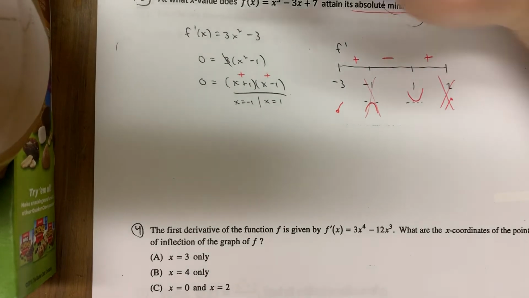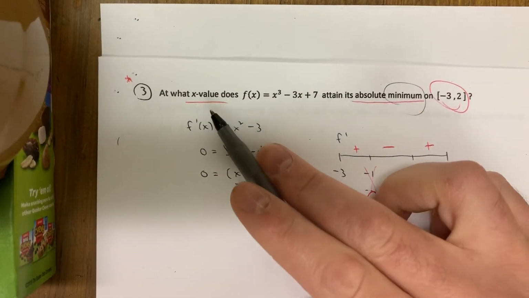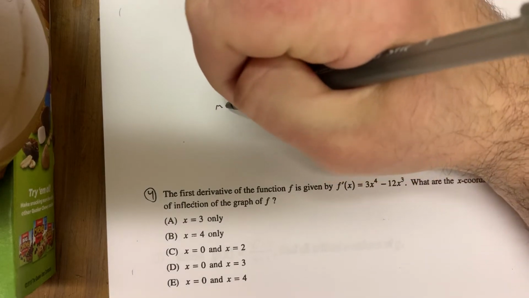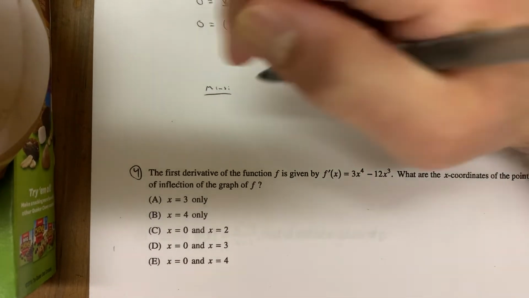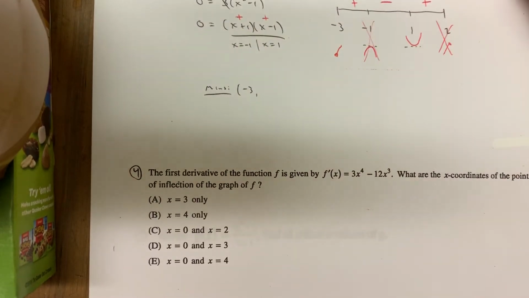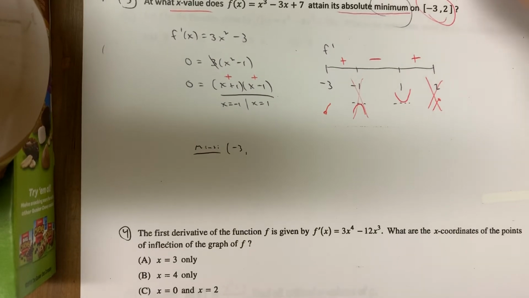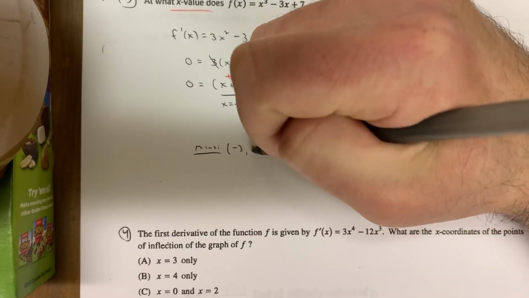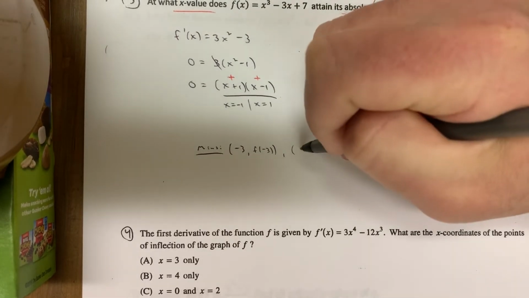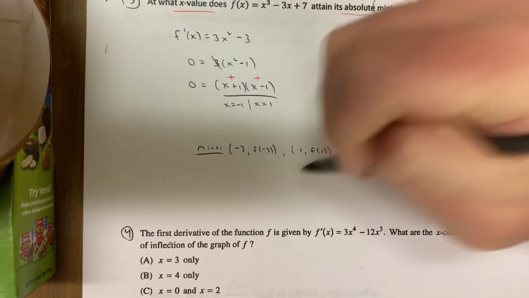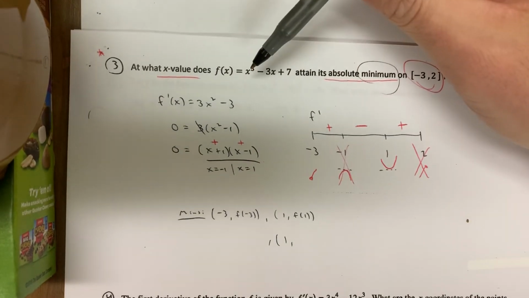They want to know what x value does this function attain its absolute minimum? Well, I know we got mins, and I know they occur at x equals -3 and x equals 1. Remember, you need the y values to compare to see which is the absolute min. So let's actually do -3 comma f of -3. Always plug into the original function to actually get that y value. Plugging in 1 is a lot easier. Let's avoid plugging in -3 for now. We have to do it in a minute anyway.